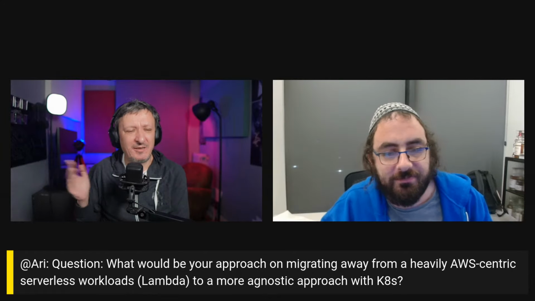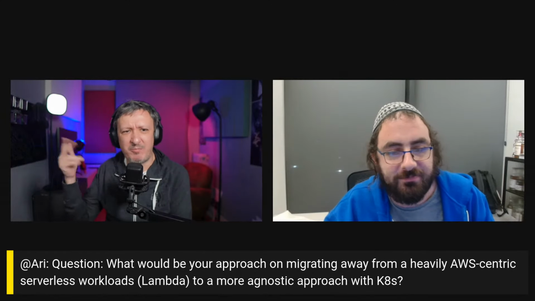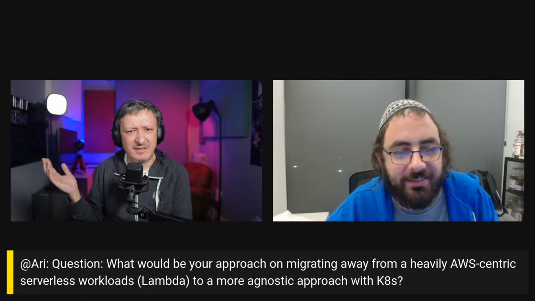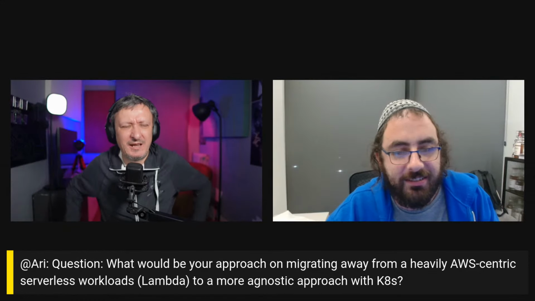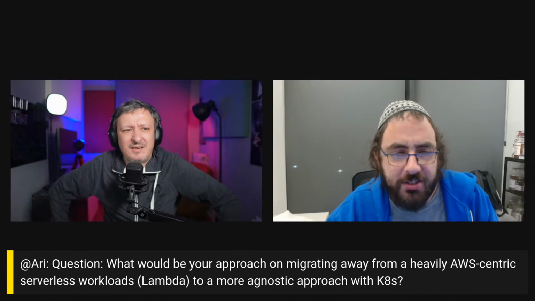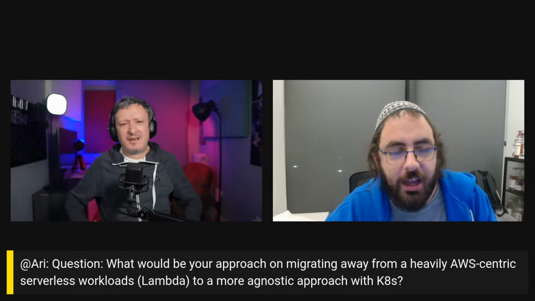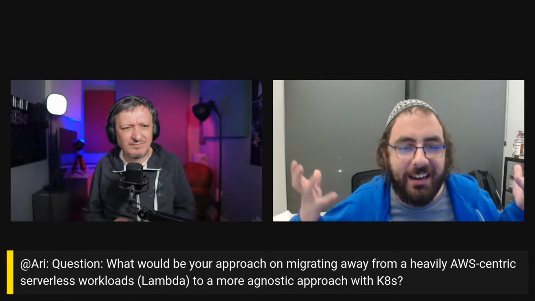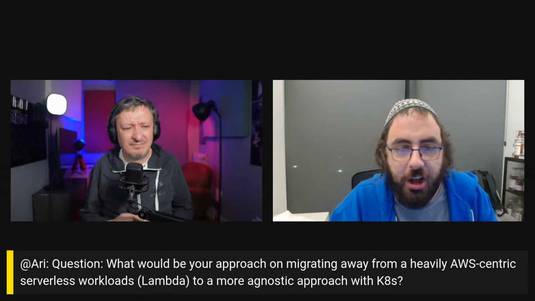I don't think that you mentioned OpenFunction. OpenFunction is a wrapper around different projects, including Knative. Exactly. I don't think that there is even any decent alternative to Knative. There's OpenFaaS from Alex Ellis. OpenFaaS is great also. But Knative has become the de facto standard.